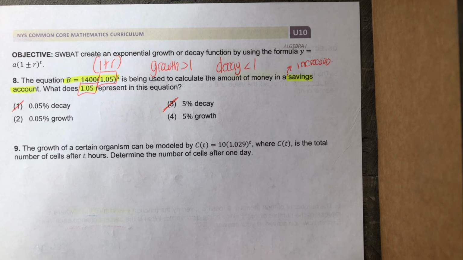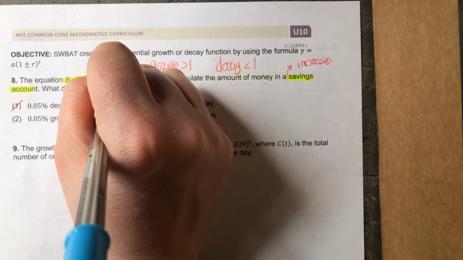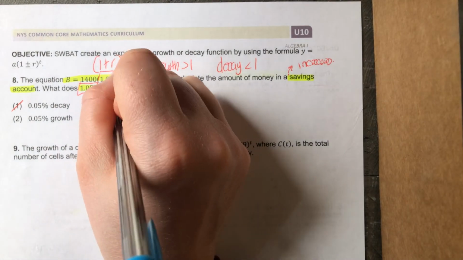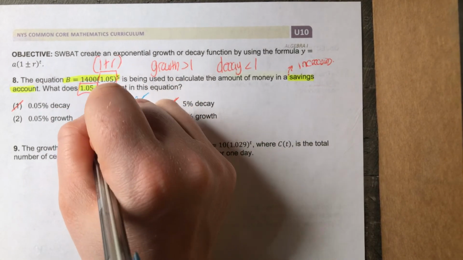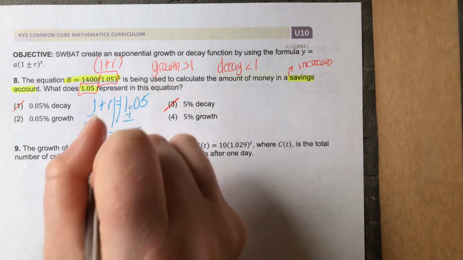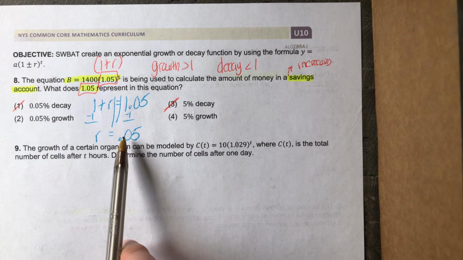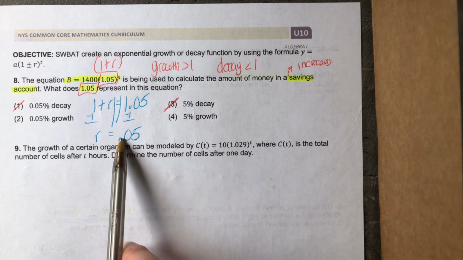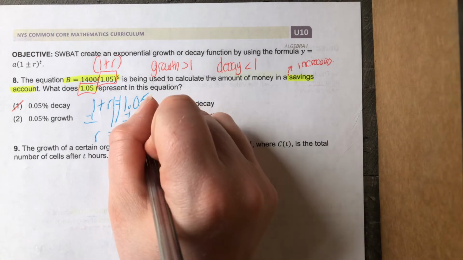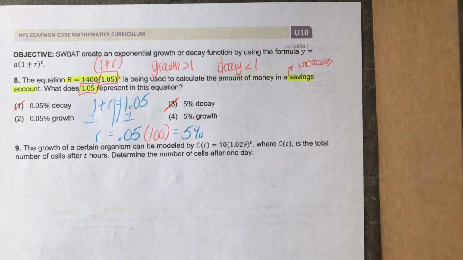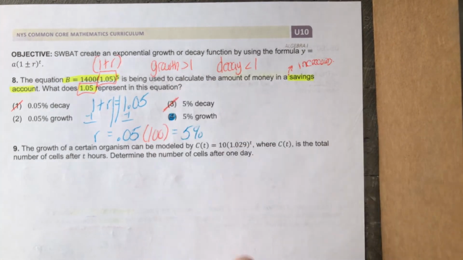Some of you might be able to see it right away, like I said before, and some of you might want to do the math. I always like to do the math, so I'm going to do that actually right now. So 1 plus what number is going to be 1.05? Well, if I draw my train tracks and subtract that 1 over, I get R equals just 0.05. But again, my choices are in percent, and this is just a decimal. So how do I make a decimal into a percent? Well, I want to get bigger, so I'm going to multiply by 100. And then I'm going to get that number 5. All right, so it has to be choice 4 for 5%.